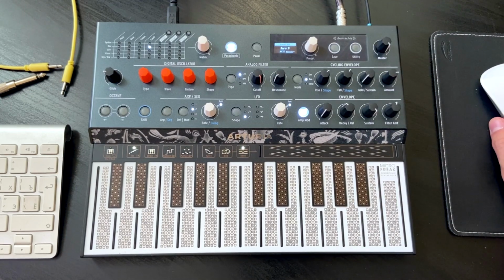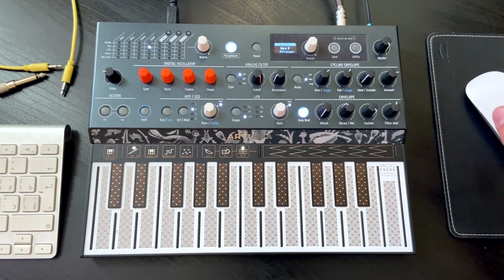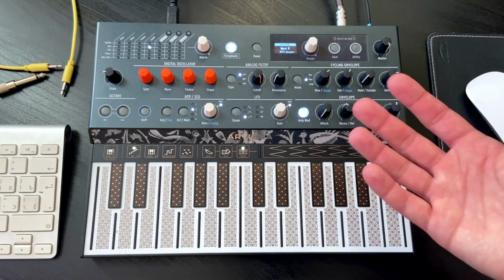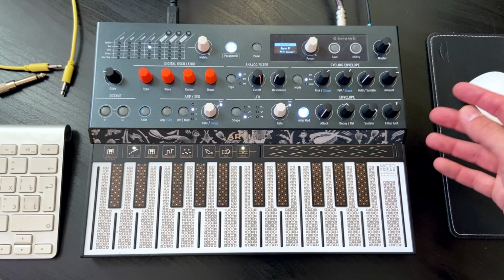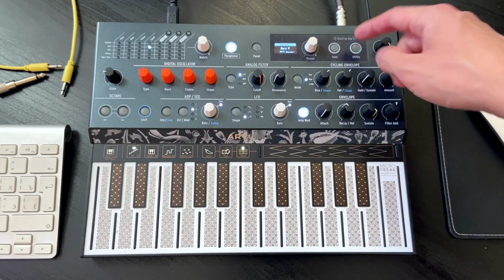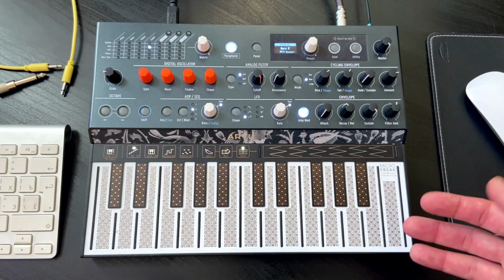I'm gonna use Ableton Live. I'm gonna show you how to set up your audio interface and the overall project to send from Ableton to Microfreak some signal that's gonna trigger vocoder.